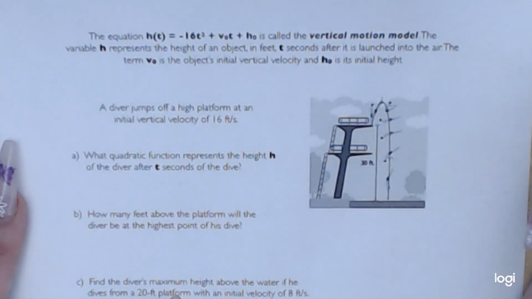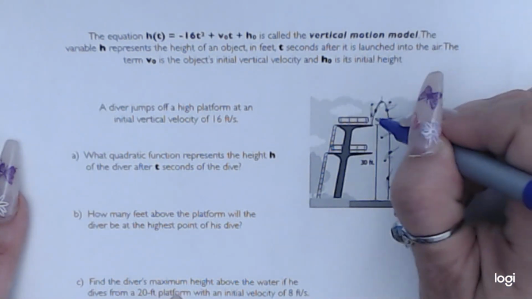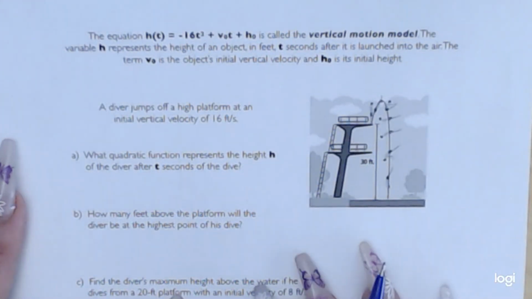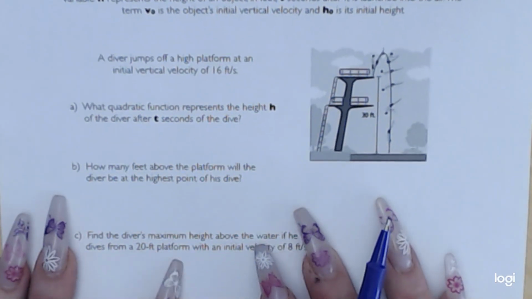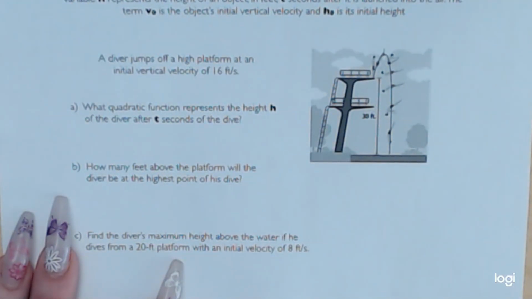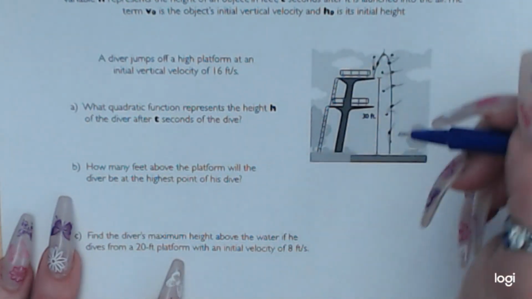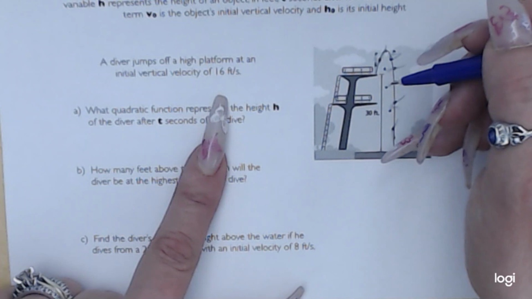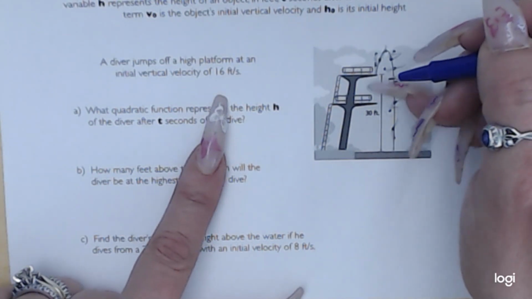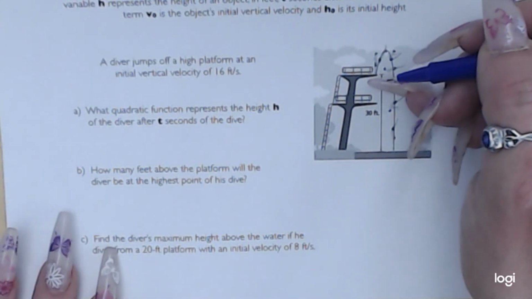A diver jumps off a high platform at an initial vertical velocity of 16 feet per second. What quadratic function represents the height of the diver after t seconds? So it tells us it's 16 feet per second. So the initial vertical velocity is 16.